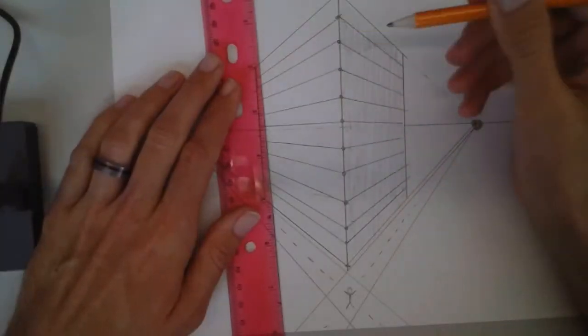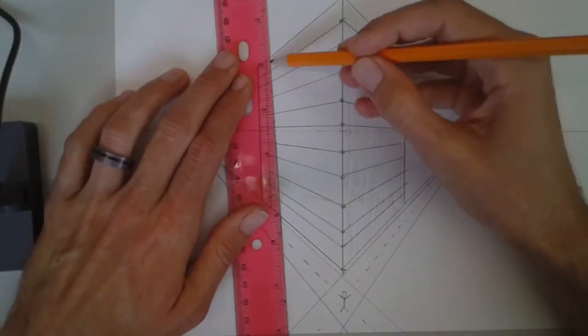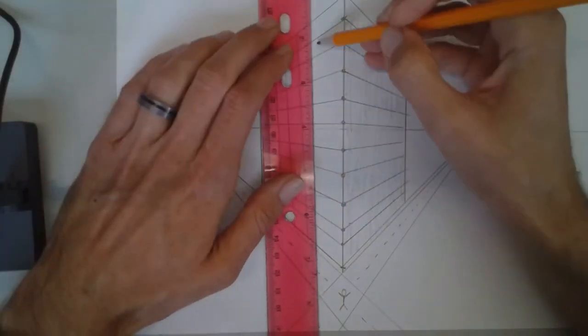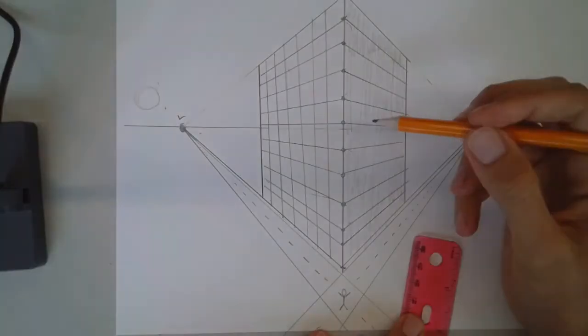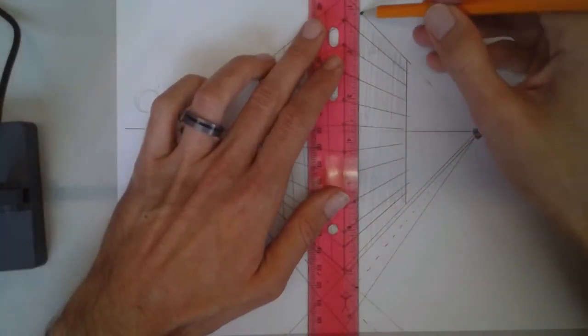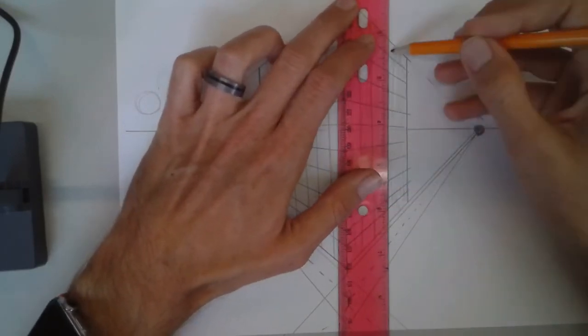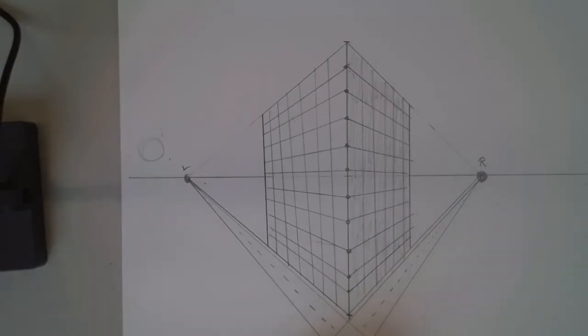So if you want more detail, one cool thing you can do is just add some vertical lines straight up and down on your building to give even more detail to the windows. And this will give you sort of a big skyscraper office building style look to it.